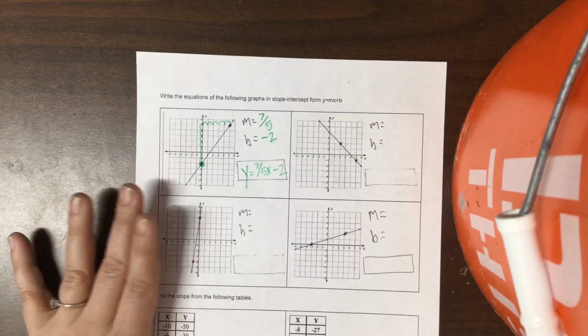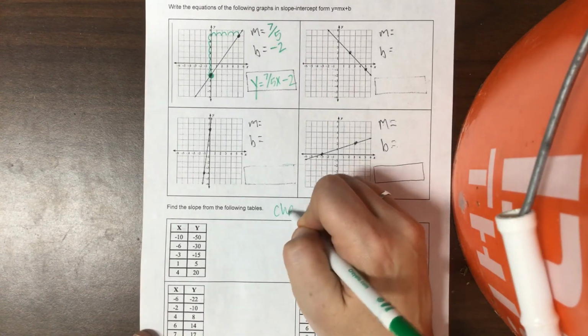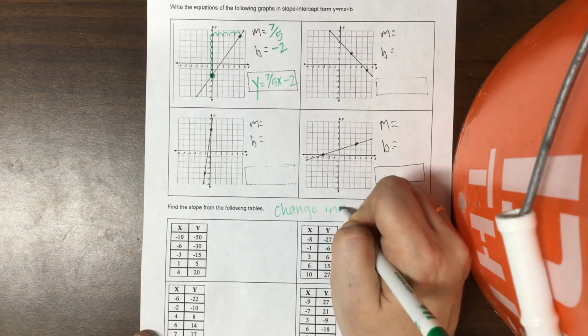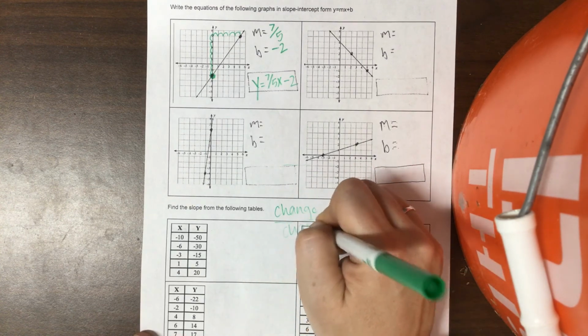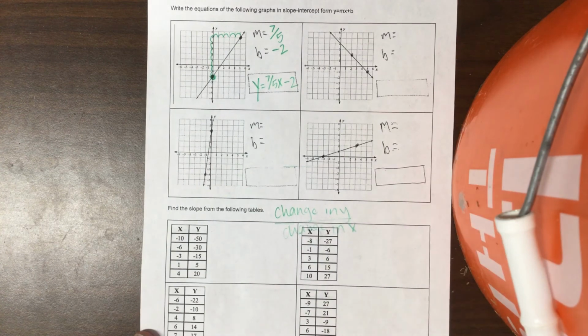You're going to complete these 3. Remember down here, it's the change in y over the change in x.